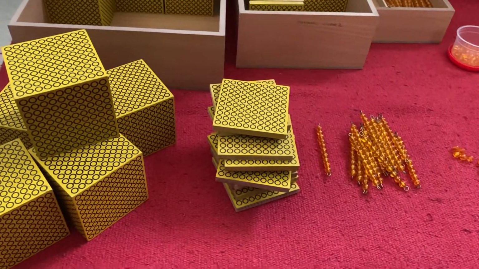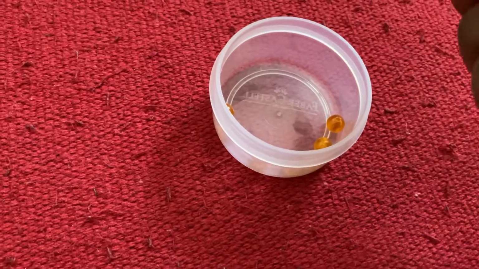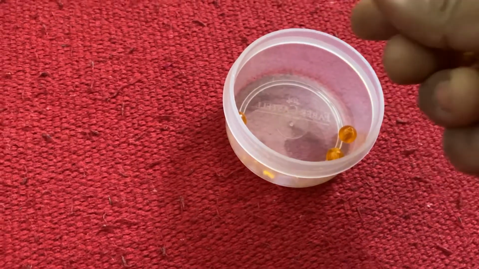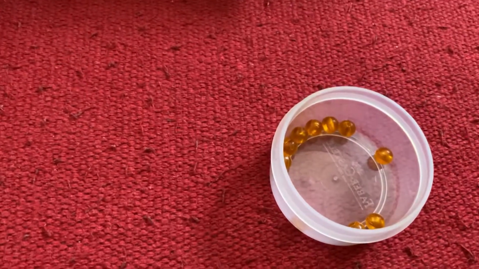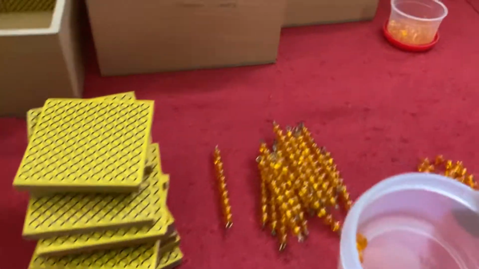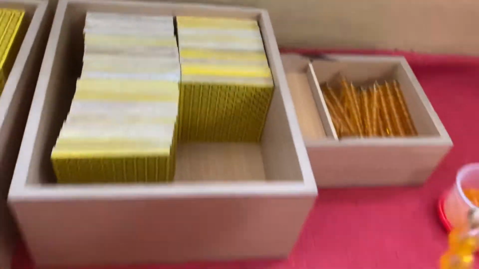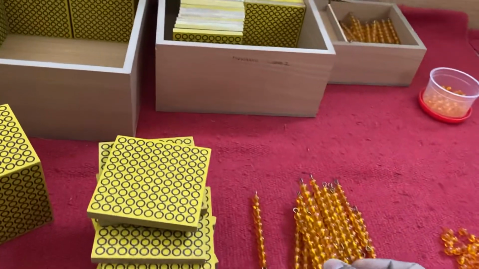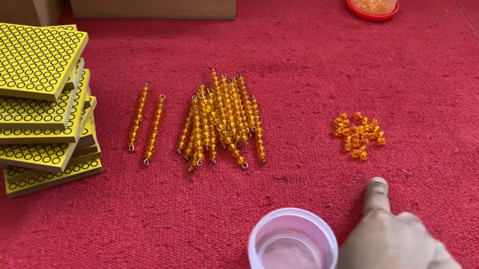1 unit, 2 units, 3 units, 4 units, 5 units, 6 units, 7 units, 8 units, 9 units, 10 units. So once you reach 10 units, we need to change them. We need to change them into a bar of 10 because 10 units is also called a bar of 10. So we got a bar of 10. We still have a few more units left with us.